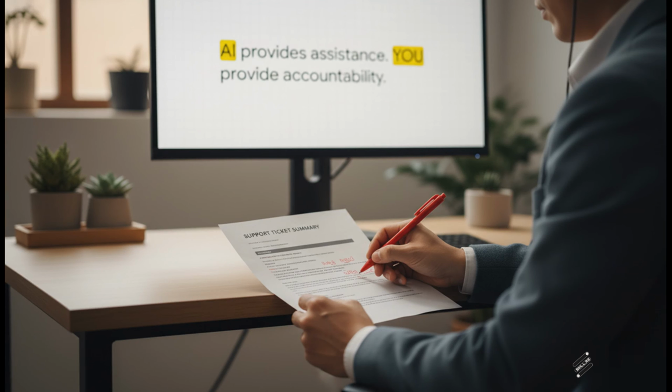But here is the critical takeaway. AI provides the assistance, but you provide the accountability. At the end of the day, the machine isn't responsible for a bad routing choice or a weird response. You are. And honestly, embracing that accountability is your best job security in an AI-driven world. You are the ultimate safety net before anything touches the customer.